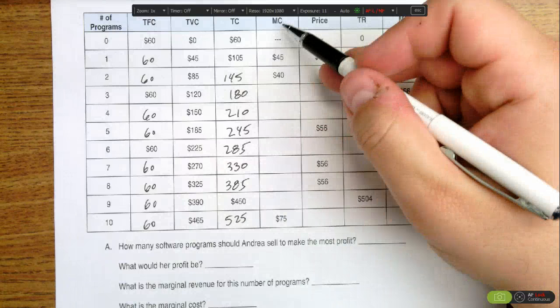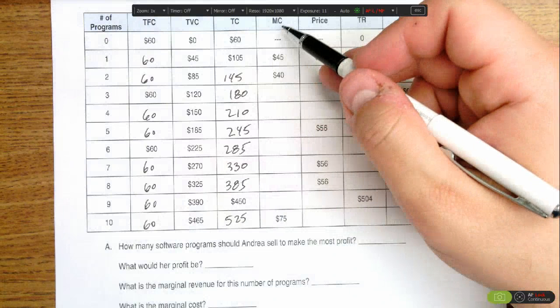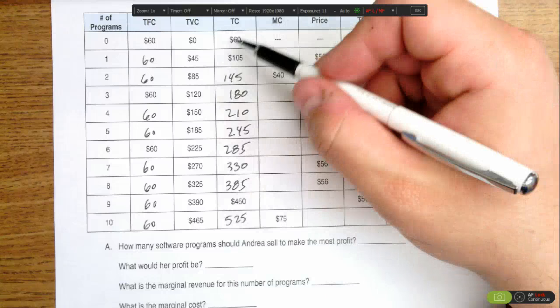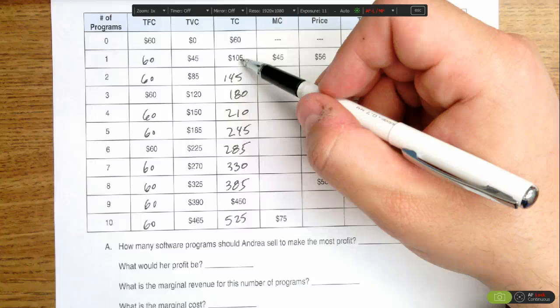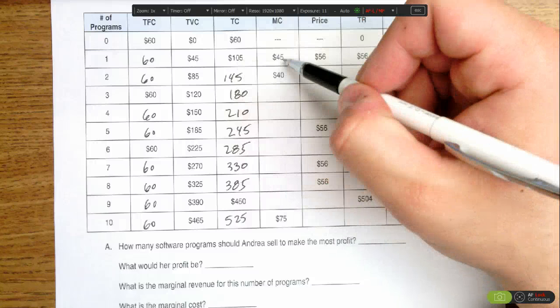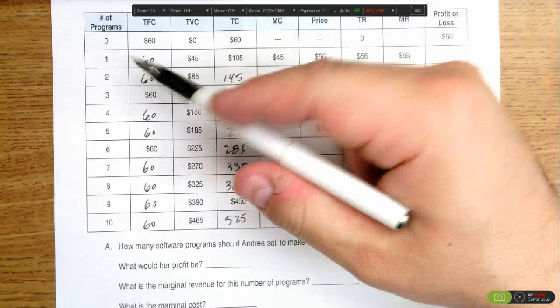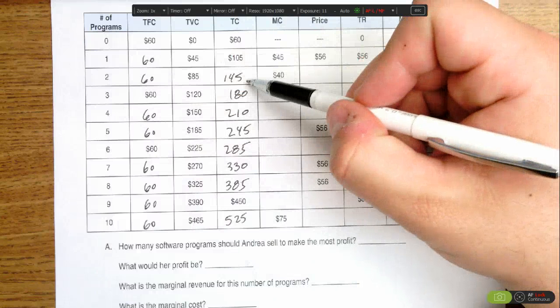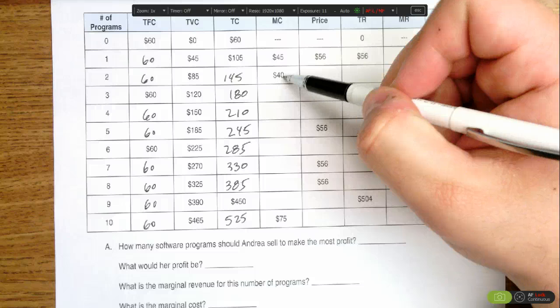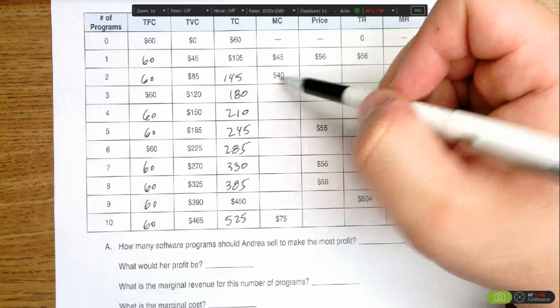The marginal cost is just the change in total cost with one more unit of output. So when we went from 0 to 1, we went from total cost of 60 to 105, so the increase in cost for that first unit was $45. When we went from 1 unit to 2, we go from $105 to $145 in total cost, so that second unit added $40 in total costs. And we can continue to fill this out.